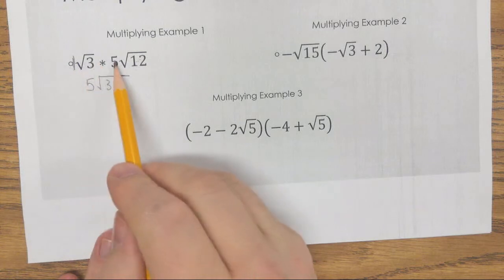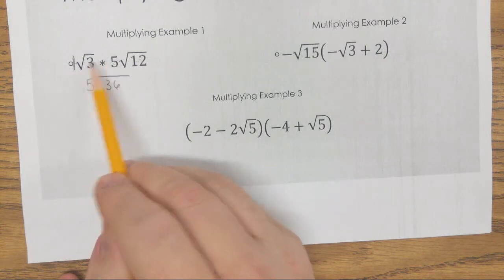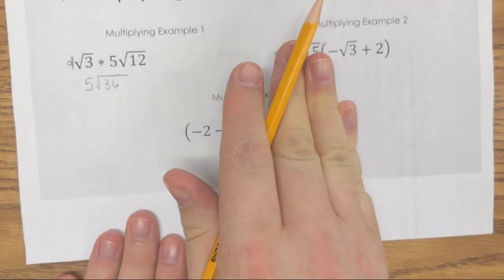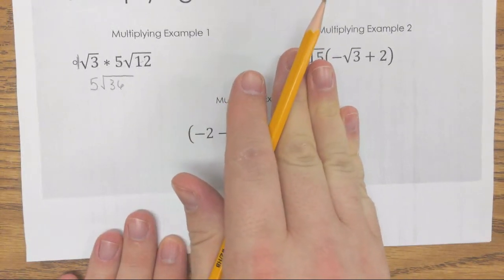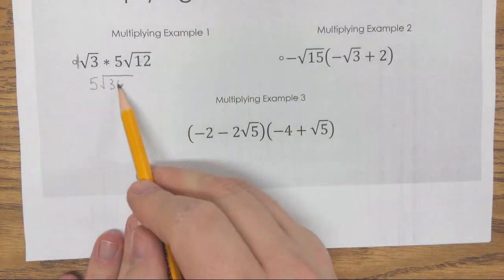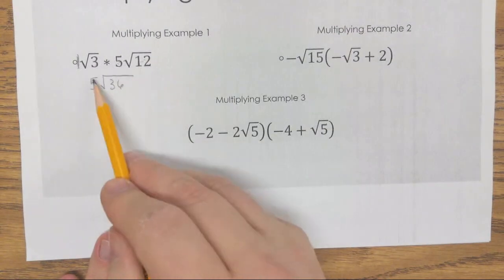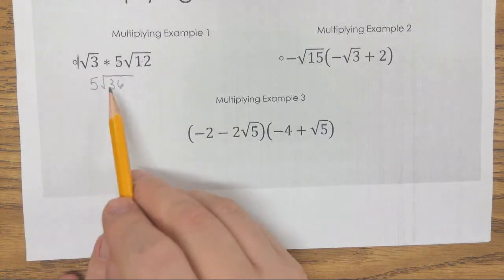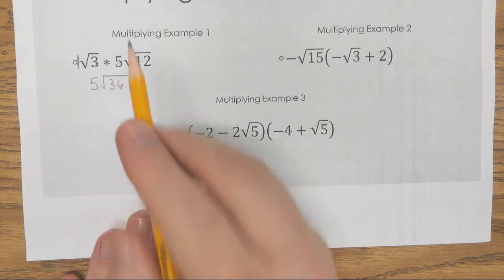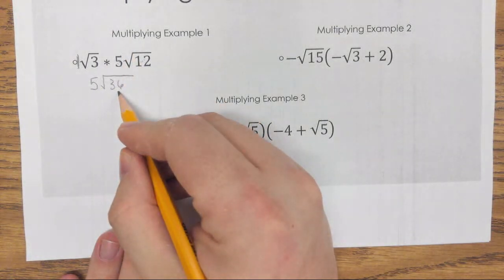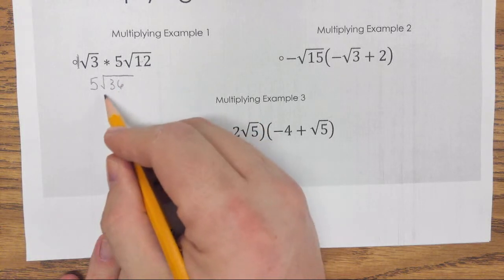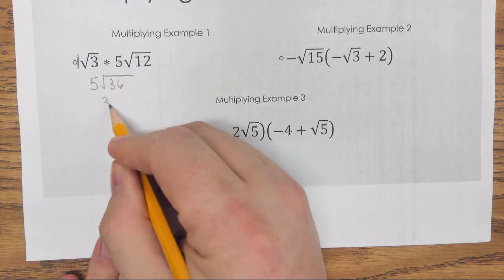The numbers outside multiply together. The numbers inside multiply together. That's it. Don't do any kind of crazy math, making up math on your own, okay? Just multiply what's underneath, multiply what's in front. After I do the multiplication, then I can simplify. So 36, that's a perfect square. That's 6 times 6, so I could take a 6 out front. 6 times 5 is 30.